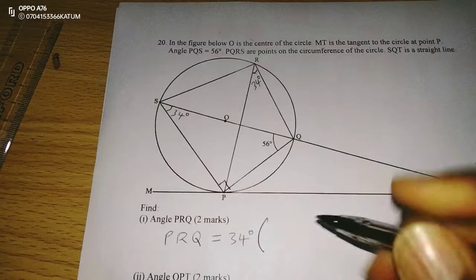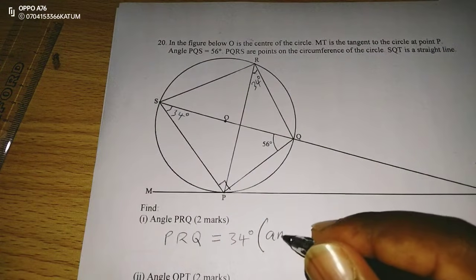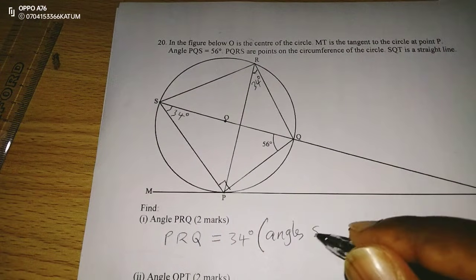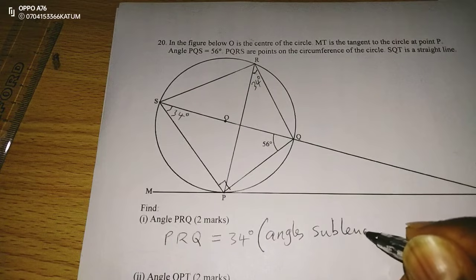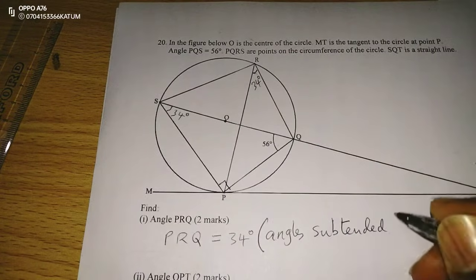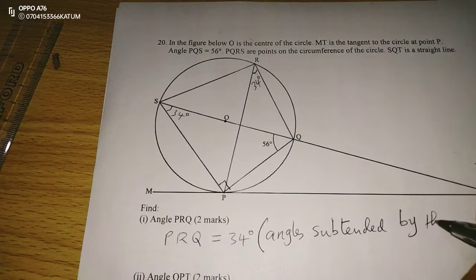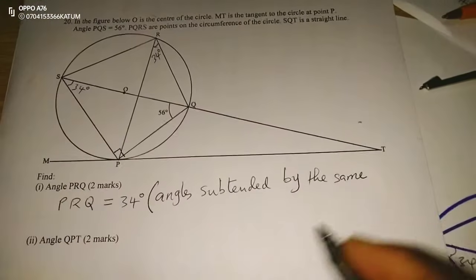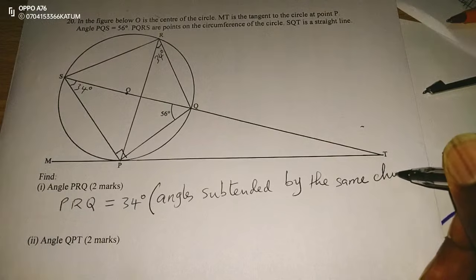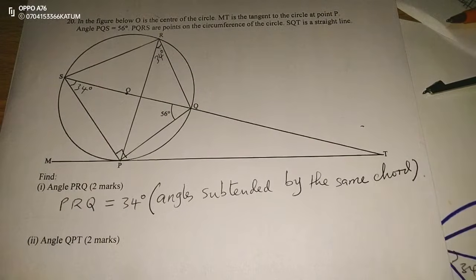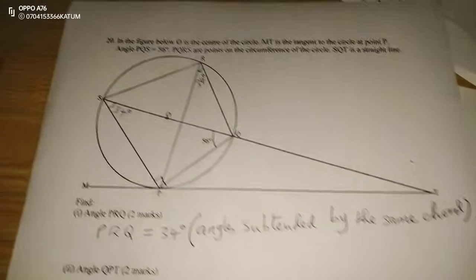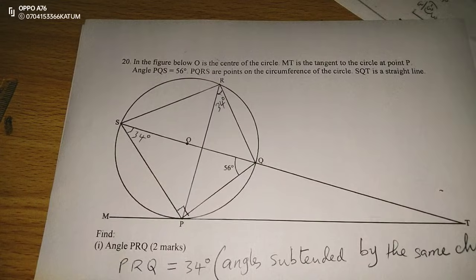So in brackets, we can give the reason. This is because they are angles subtended by the same chord. The angles subtended by the same chord at the circumference of a circle are supposed to be equal.